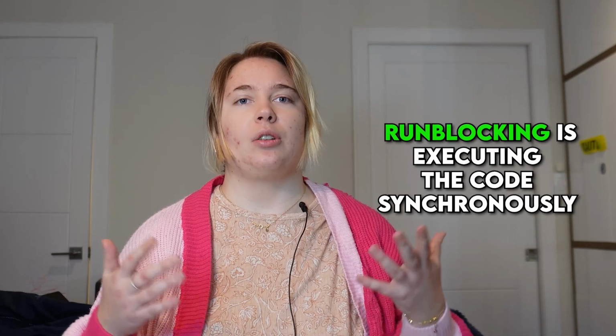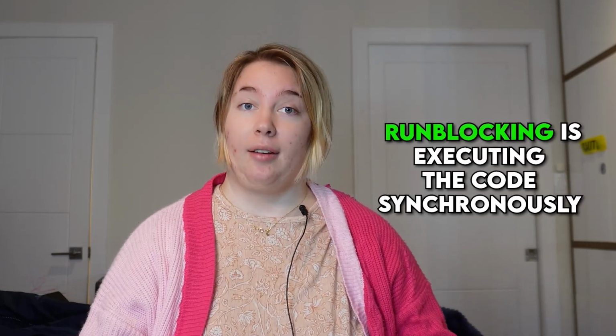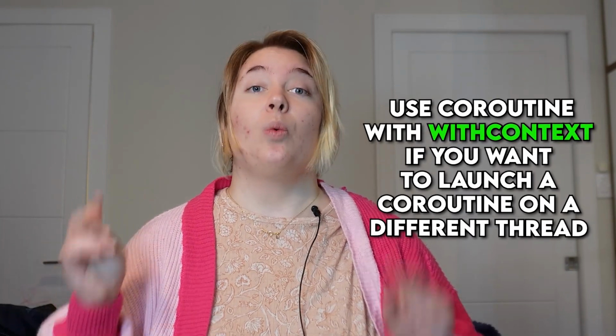Okay then. There are also other builders. For example, if you want to execute code synchronously, that's run blocking. If you want to launch a coroutine on the different thread, you use coroutine with context. I understand all of that, but as far as I understand, I can launch several coroutines in the one scope. Correct! Also, my coroutine can launch coroutines within itself, right? Correct! What happened if my coroutine is cancelled? What happened to its child coroutine, to parent one, and the coroutines within the same scope?